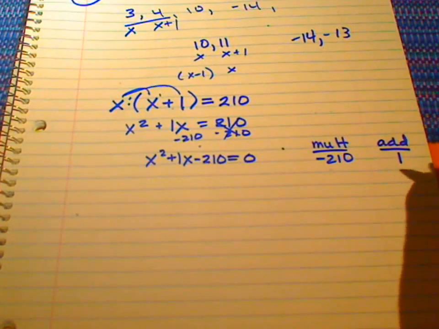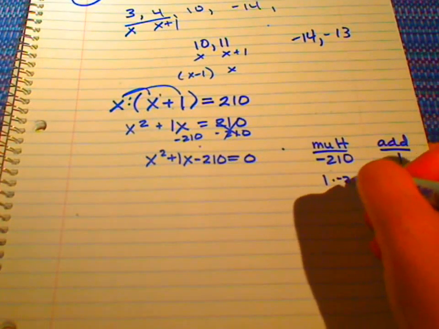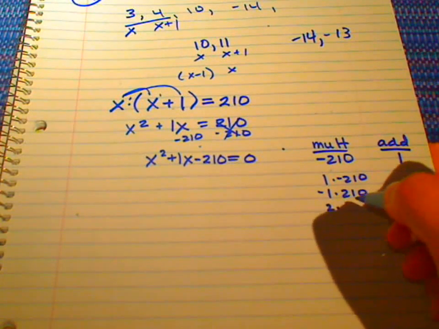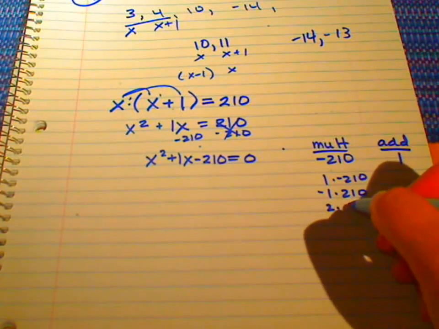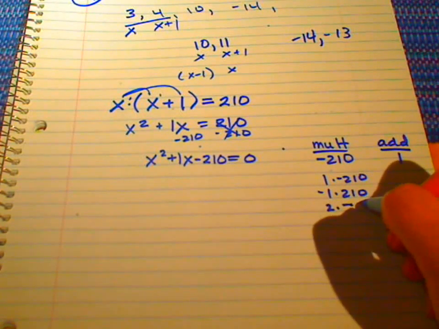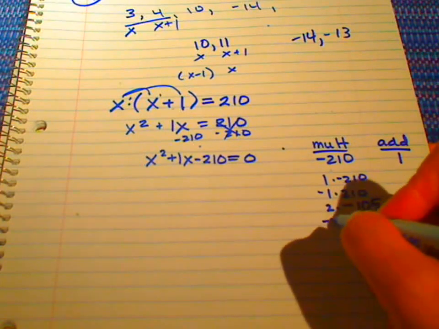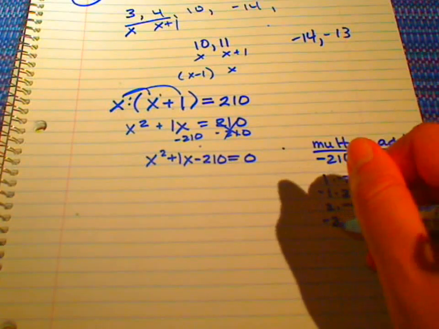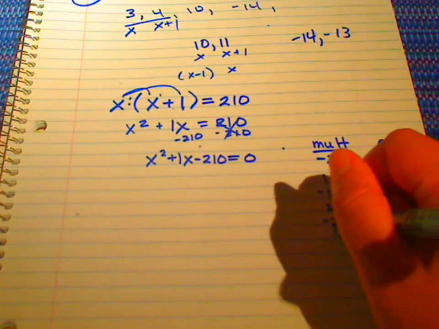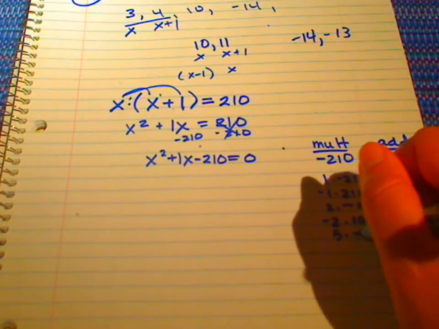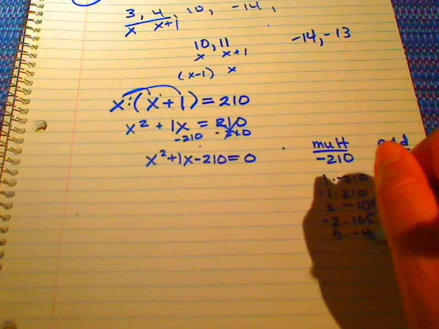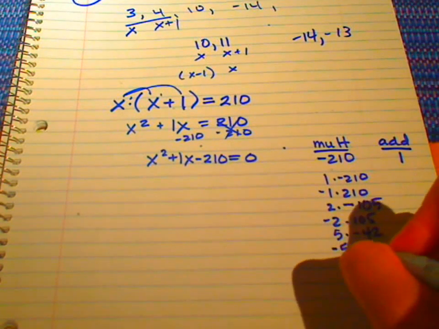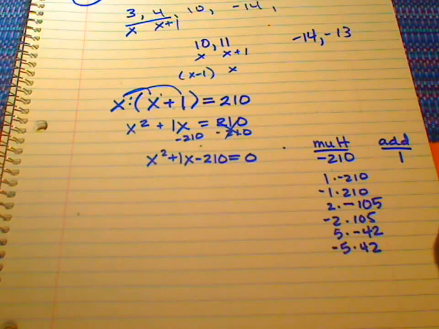So I just have to go through my list. I have 1 times negative 210, negative 1 times 210, 2 times negative 105, negative 2 times 105. 3 doesn't work because 210 ends in 0. 4 doesn't work. 5 does, because it ends in a 0: 5 times negative 42. Look how the numbers are drastically getting lower. Negative 5 times 42. 6, no.